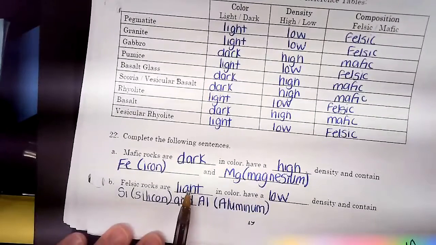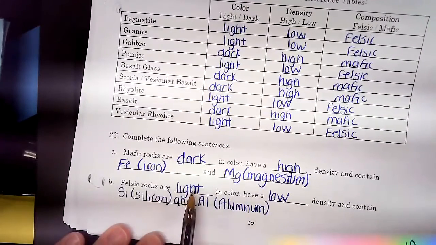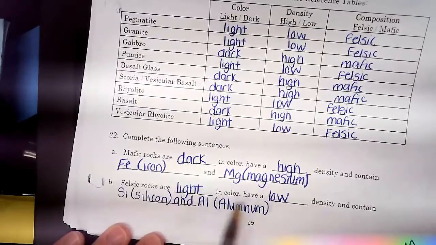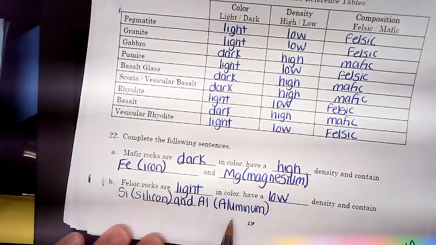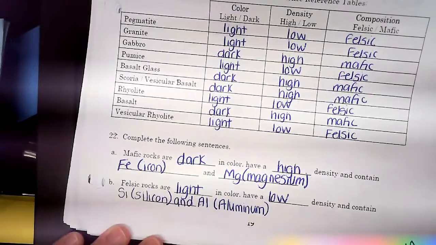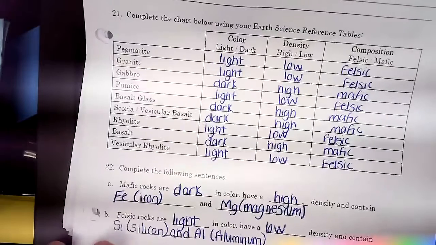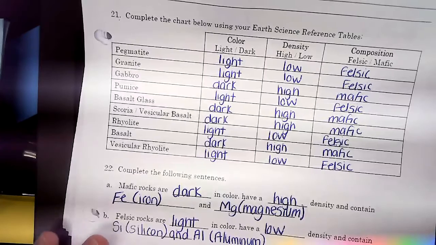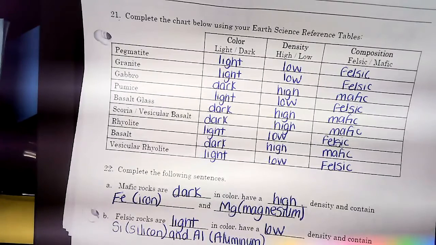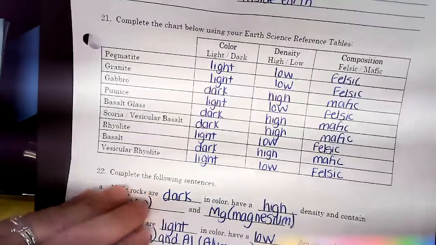And then the last one on this page is felsic rocks are always light in color, have a low density, and contain Si and Al, so silicon and aluminum. Does anybody want me to go over anything on that front page, or page 19, I should say? What's up? Which one? Or no? No. All right.